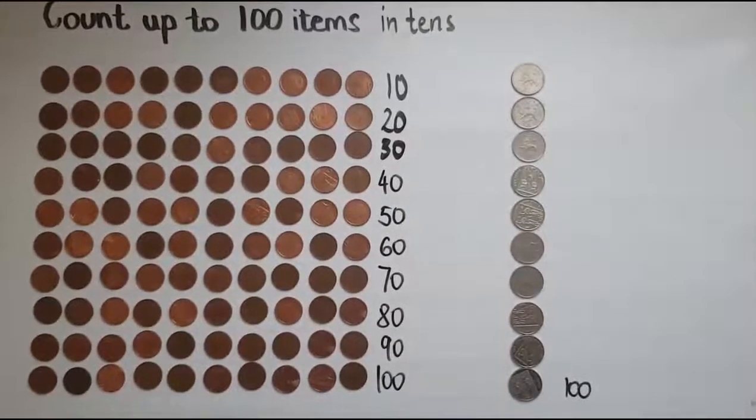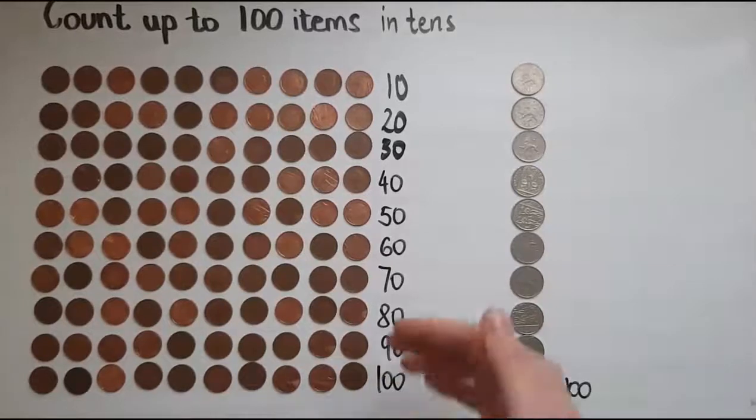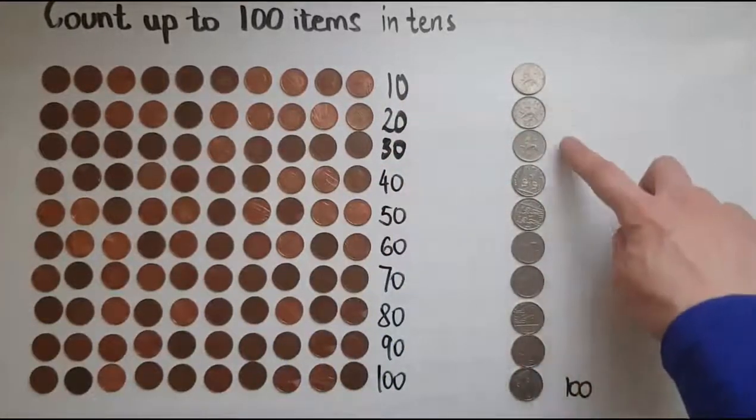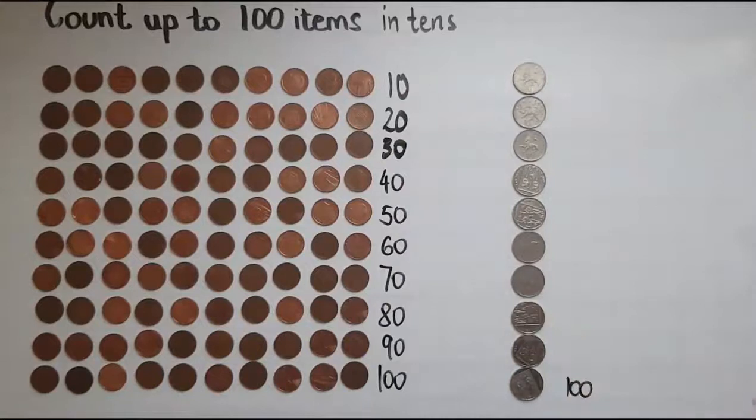So we should be able to count them in ones, to count them in tens, in rows of 10 or 10p coins at a time. Practice doing this with coins that you might have, as it's an important skill.